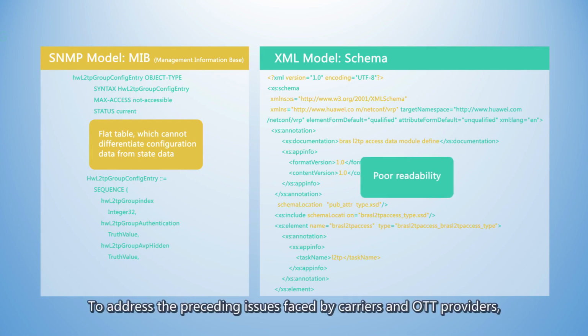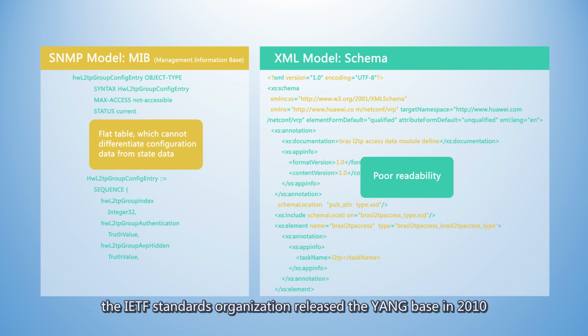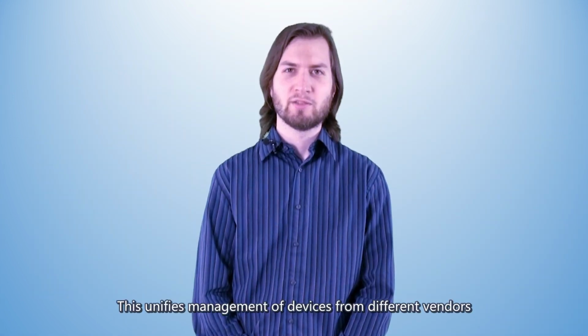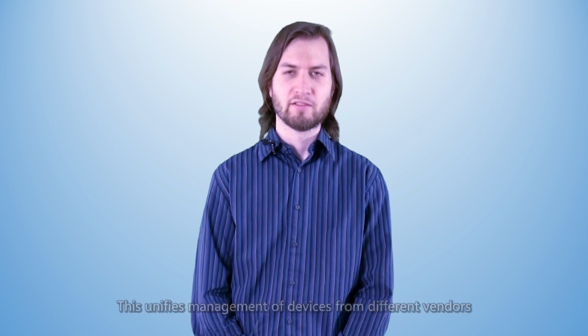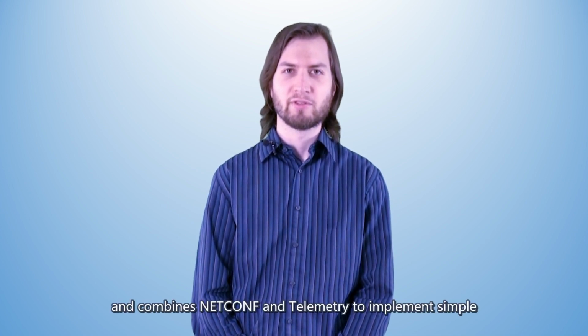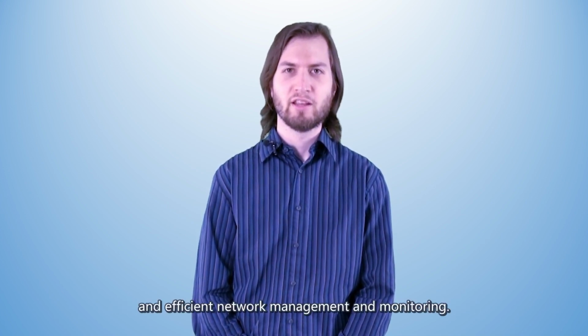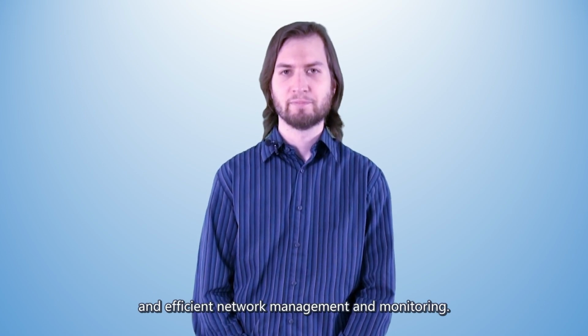To address the preceding issues faced by carriers and OTT providers, the IETF Standards Organization released the YANG base in 2010 to define a simple data model and various data operation types. This unifies management of devices from different vendors and combines NETCONF and telemetry to implement simple and efficient network management and monitoring.